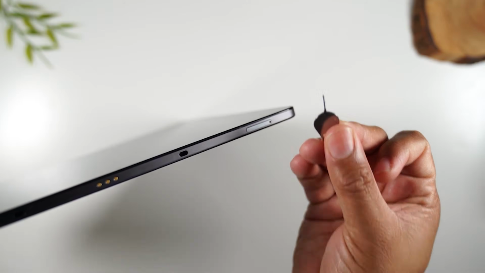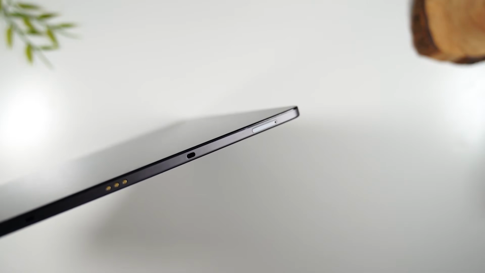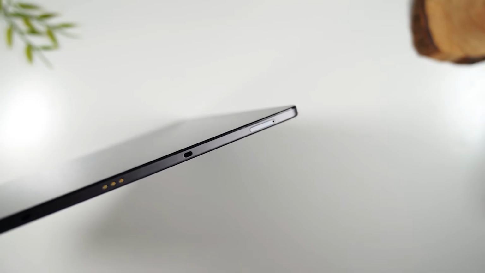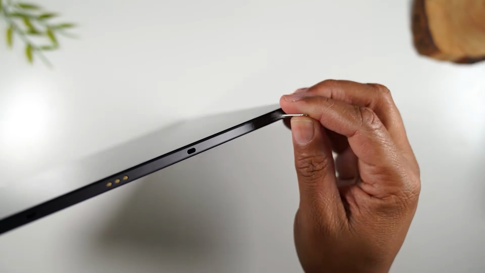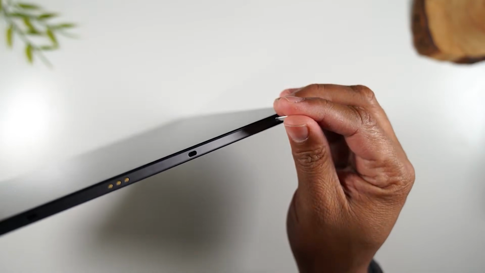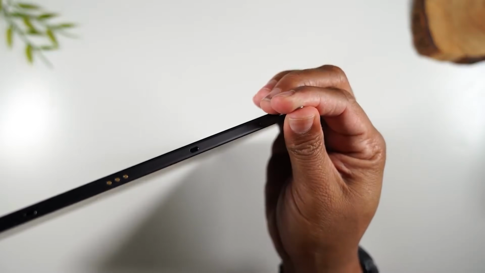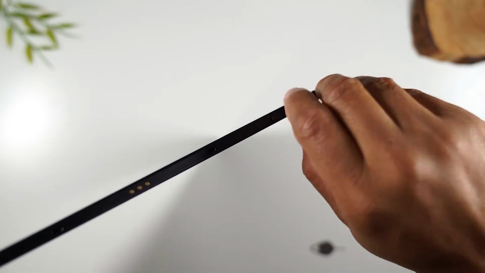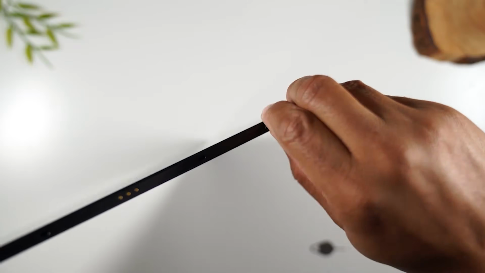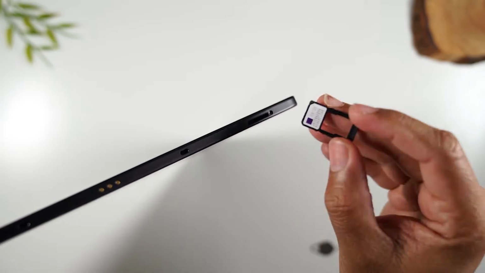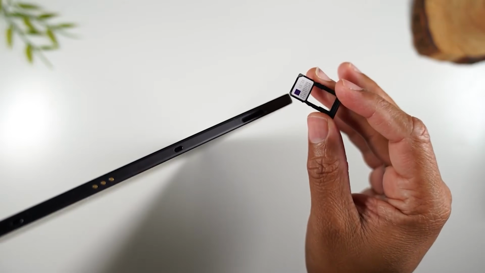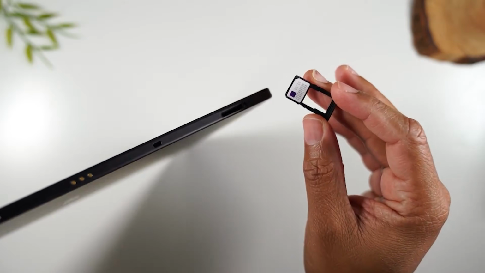If you don't have this, no problem. Go ahead and find a paper clip, bend it back, and you can use the tip to pop out the tray. You'll insert it just like this and give it one good push. Not like that. Give it one good push. The tray will pop out. There we go, and you can see the top is where you'll find the SIM card for your cellular service.